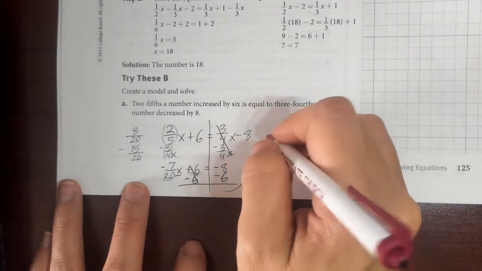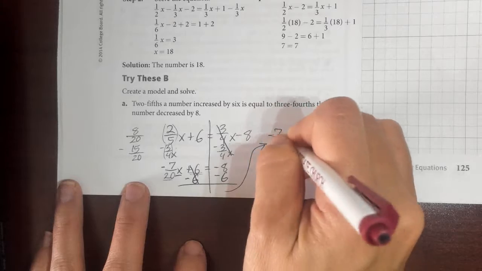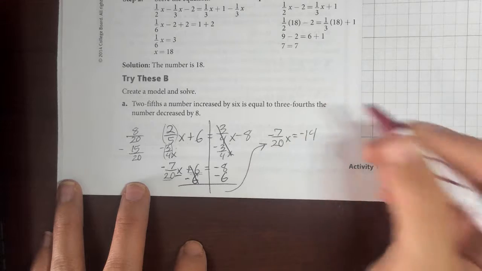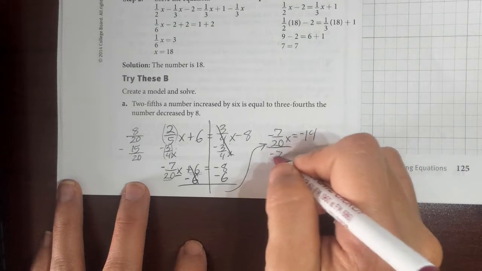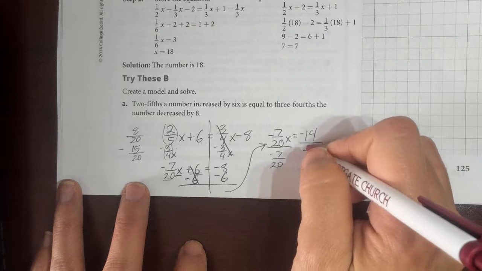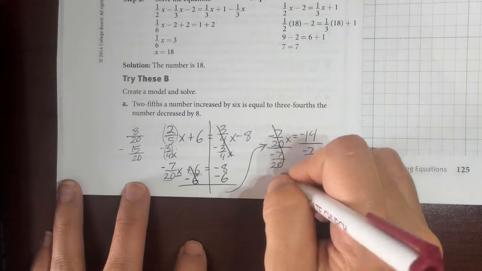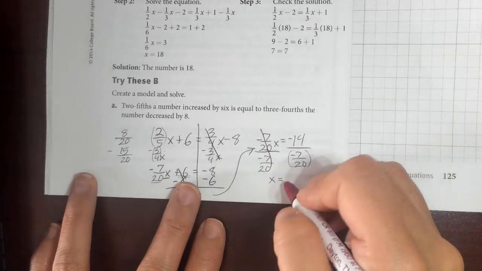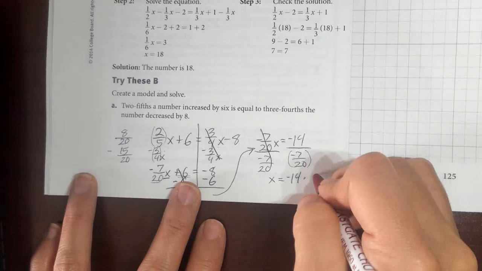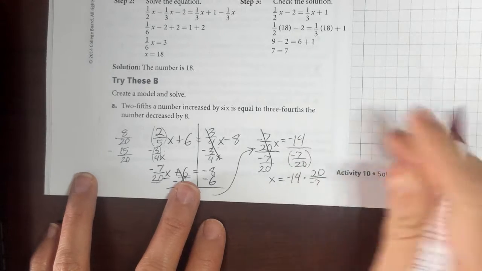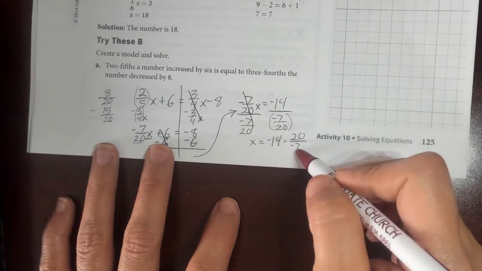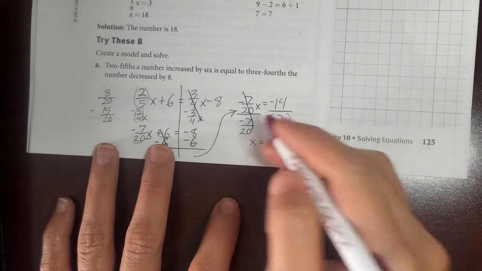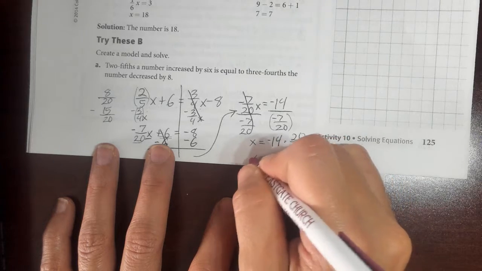That's going to give me -7/20 x equal to -14. From here I'm going to divide by -7/20. Again, you can put this in your calculator if you put this in parentheses. But also know that you can multiply by the reciprocal, which would be 20 over -7. 14 divided by -7, that would give me 2. 2 times 20 is 40. So x is 40.